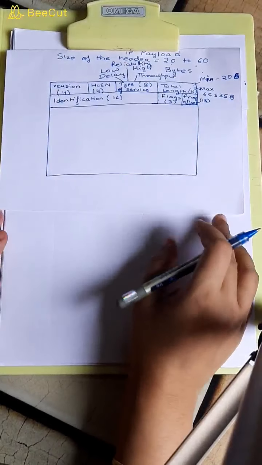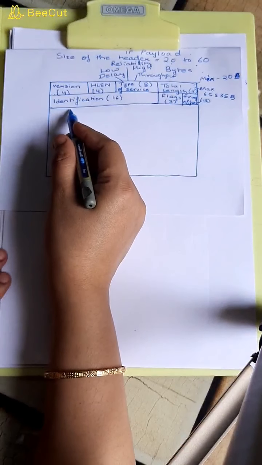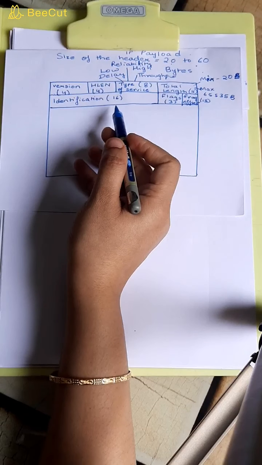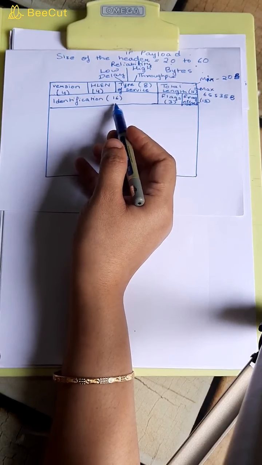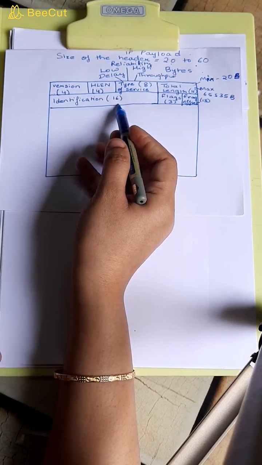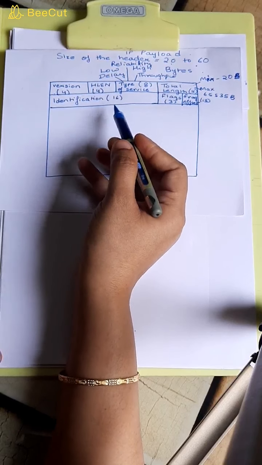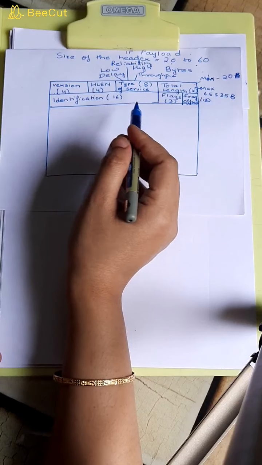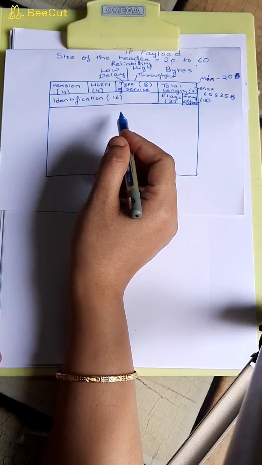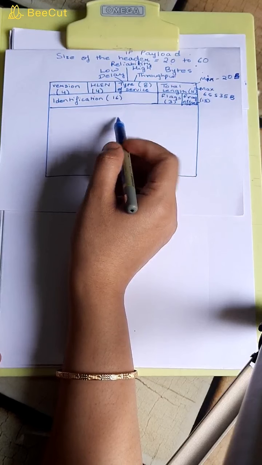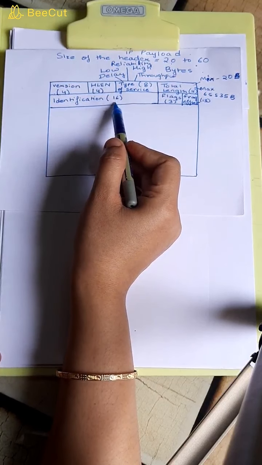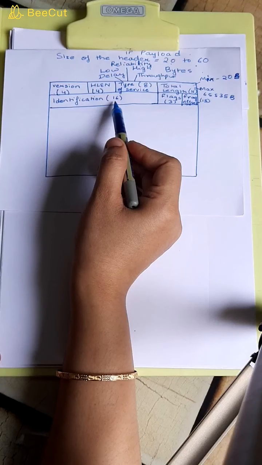Identification here is of 16 bits, and it tells us that if the IP packet which we are using on the network layer is fragmented during transmission, into sub packets, then all the fragments contain the same identification number, so that we can identify the original IP packet they belong to.